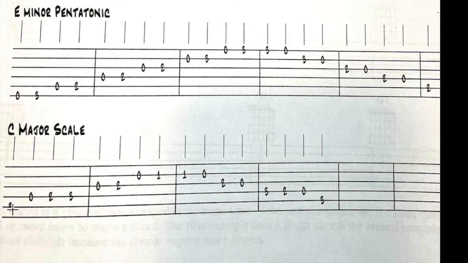So once again, when we see a number on a line, the number represents the fret number, so 3rd fret, or if it's a 0, like right here, that 0 would be just the 4th string open. The 0 here, 3rd string open, 0 here, 2nd string open.